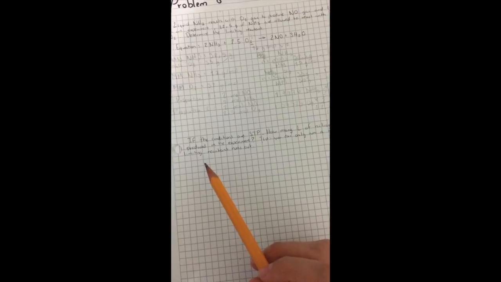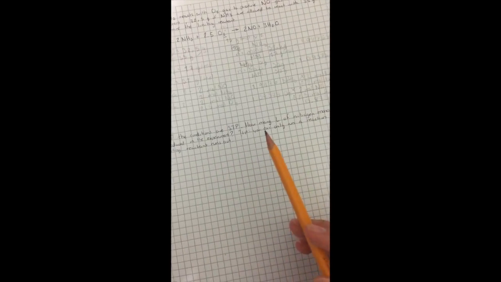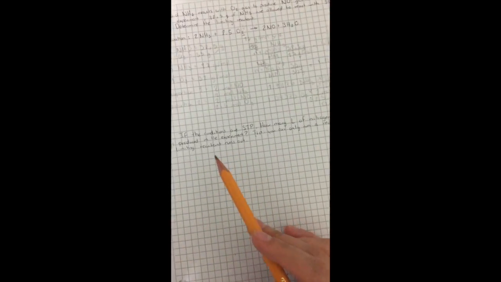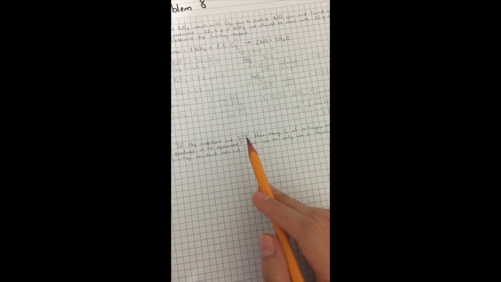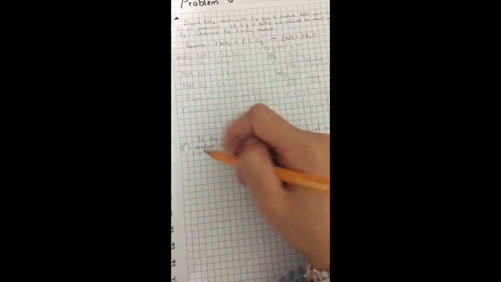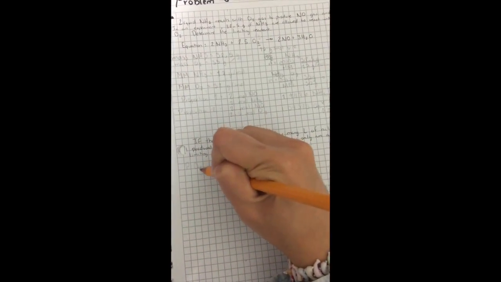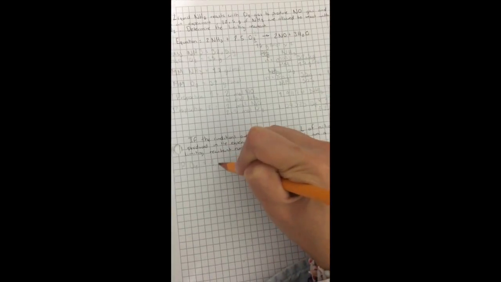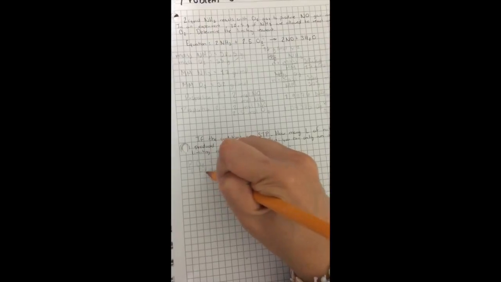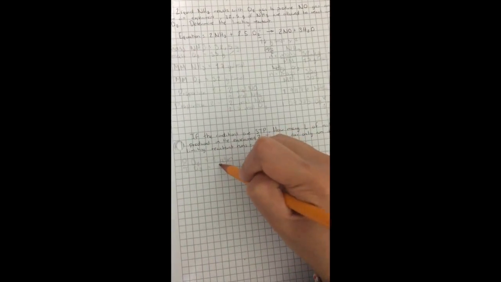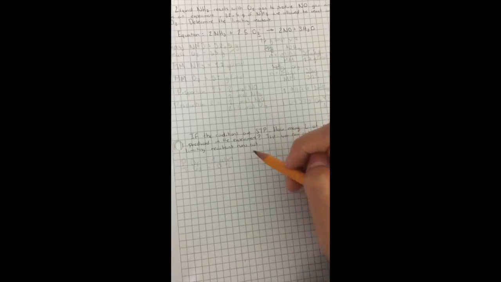Now we have the second part of this problem that says, if the conditions are STP, how many liters of nitrogen monoxide are produced in the experiment? Tip: you can only run a reaction until the limiting reactant runs out. So we have that is STP. So for P in O2, we have that is 1 atm. For T in O2, we have that it's 0 centigrades.